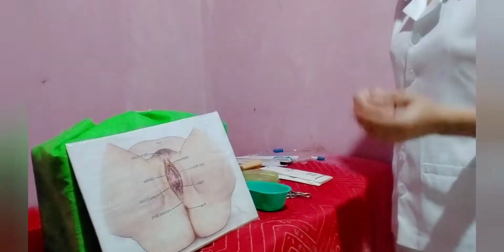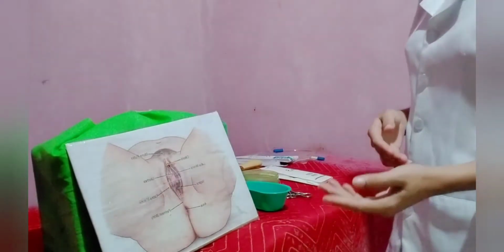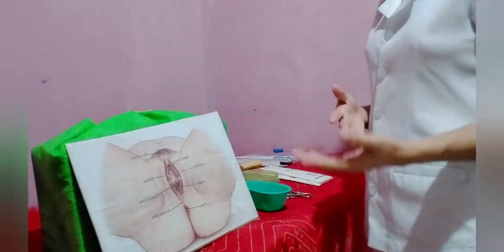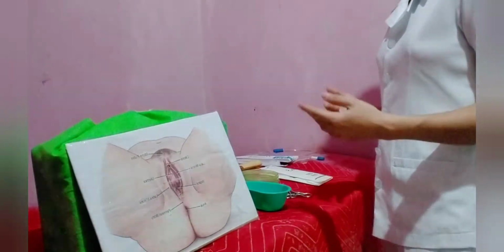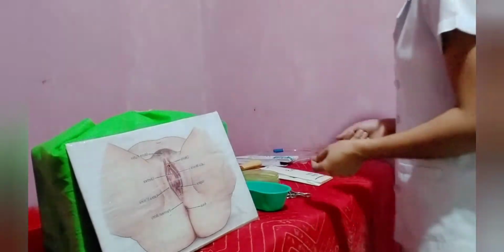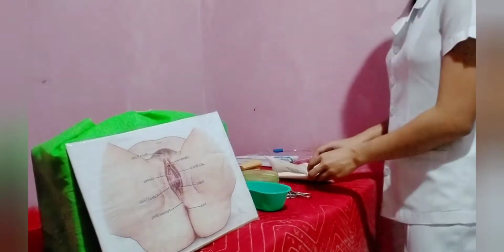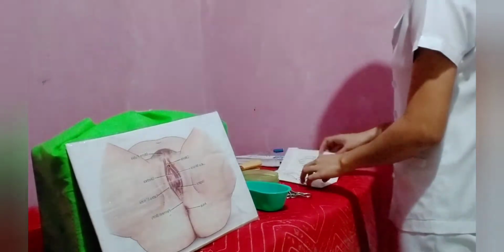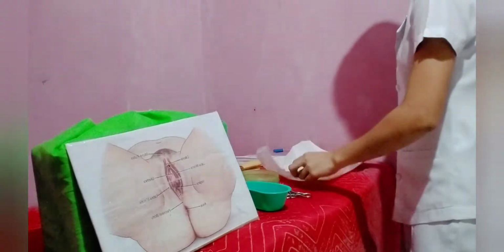And after cleansing the area, we have to open the set while observing sterile technique. This is to maintain its sterility. After that, we have to put on the sterile gloves. This is to prevent contamination and to maintain the sterility of the set. So, let's put on our gloves.